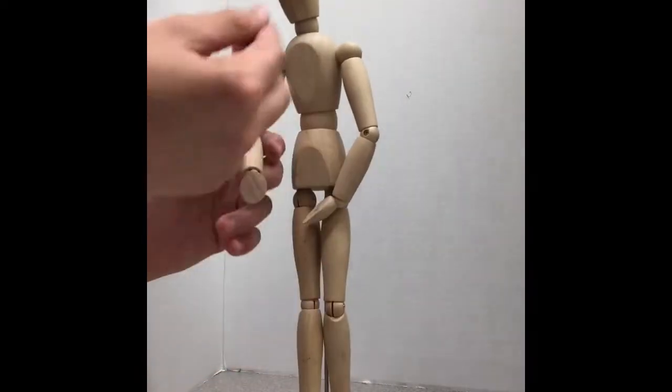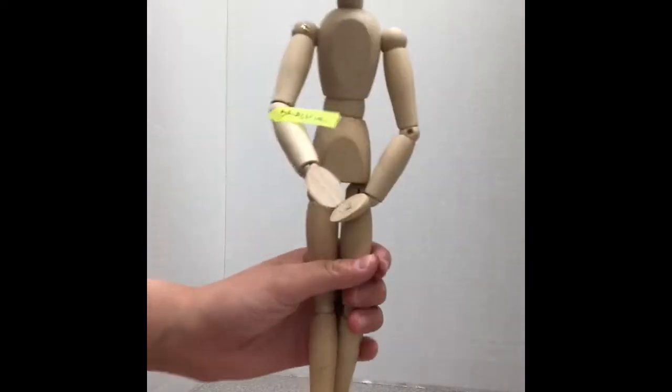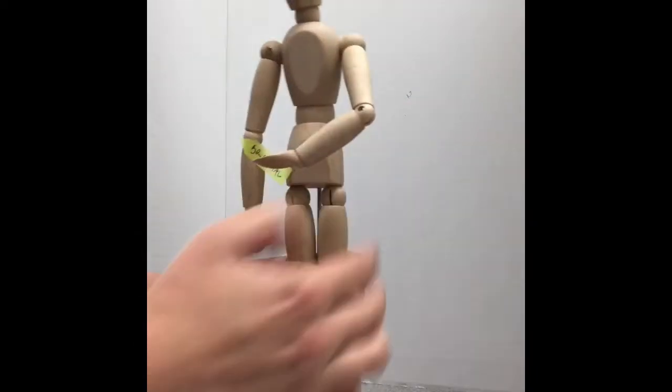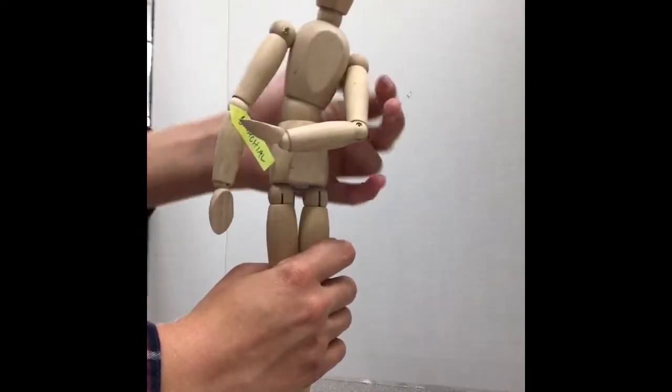Next we have the brachial, which is the arm, including all parts of the arm, such as the antecubital and olecranial, which we just went over.